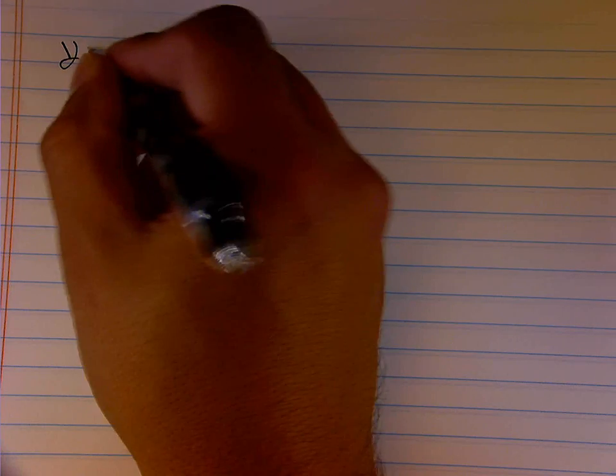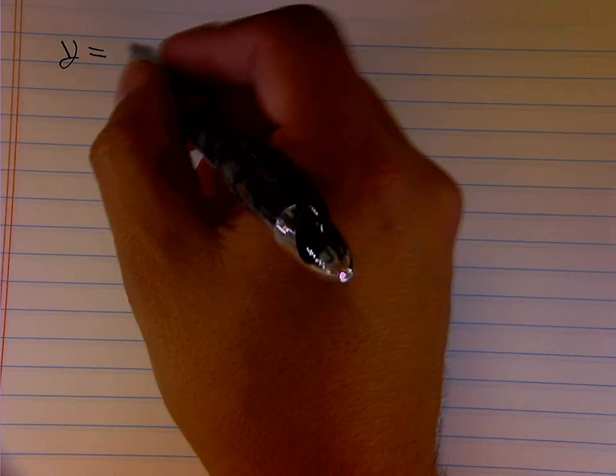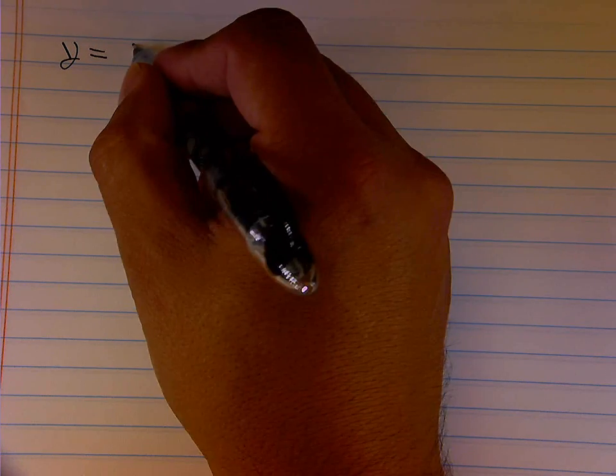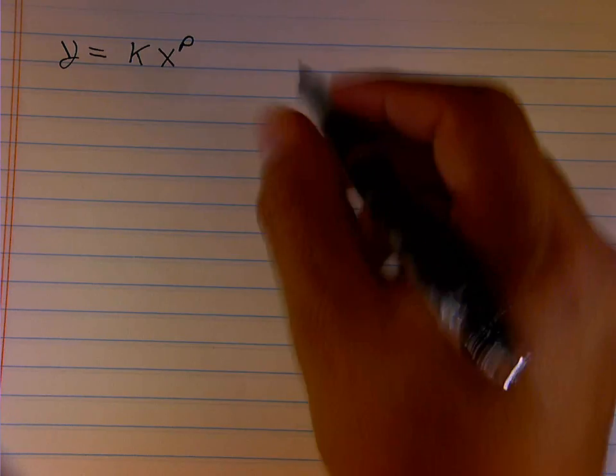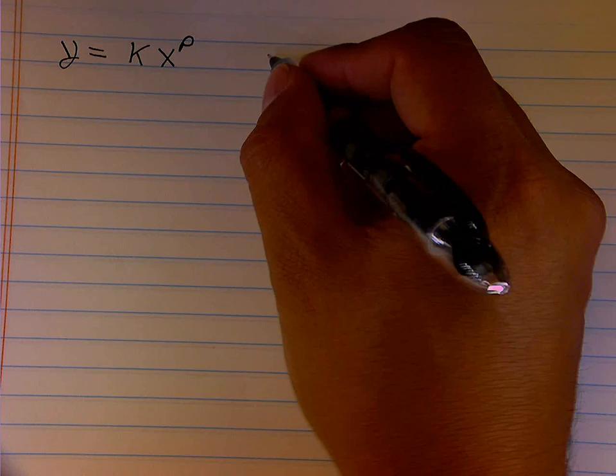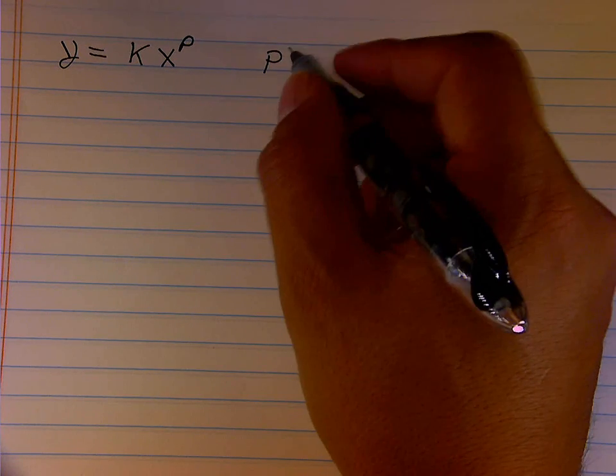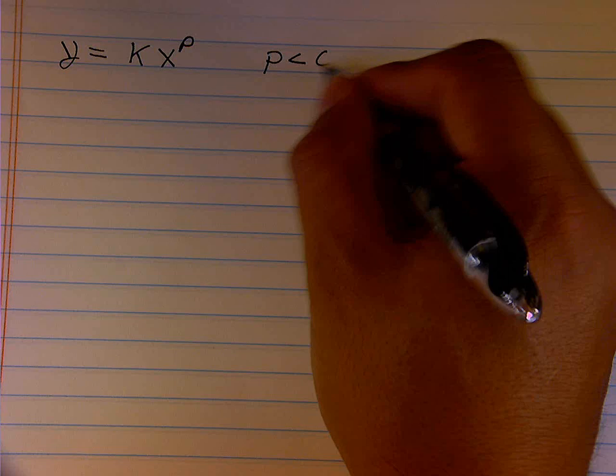We're now going to look at some other situations where y is inversely proportional. Inverse proportionality can be written in one of two ways.